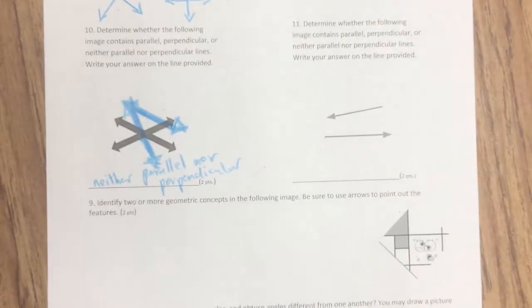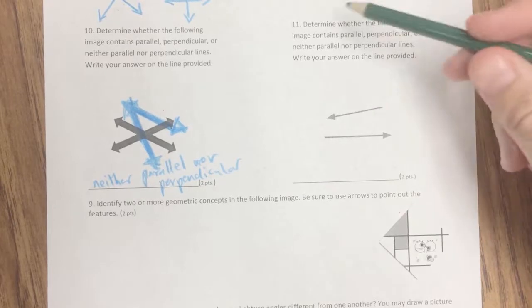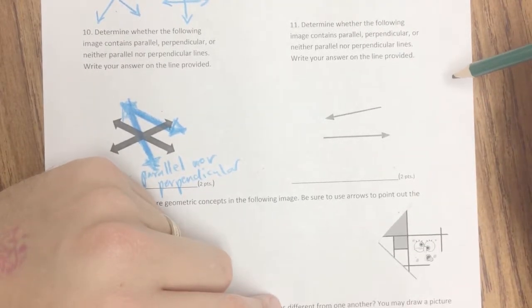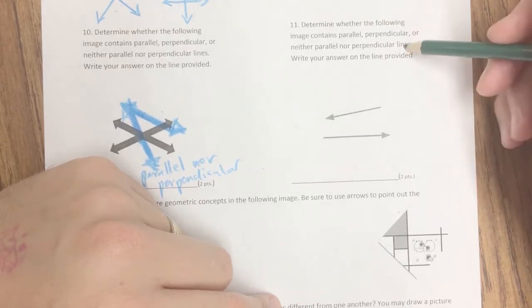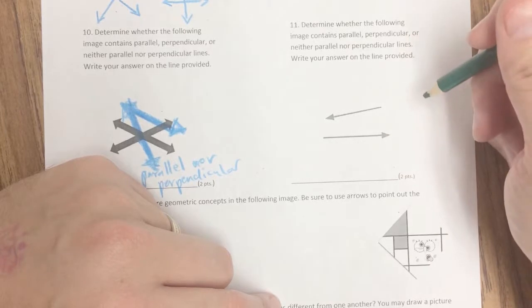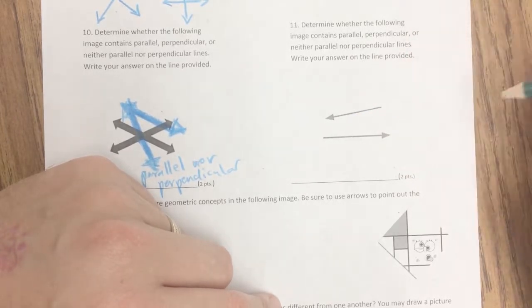Determine whether the following image contains parallel, perpendicular, or neither parallel nor perpendicular lines. Same question, different image. Write your answer on the line provided. Well, technically these are not lines, they're rays, but let's just assume that they should be correct. They're not perpendicular, so are they parallel?